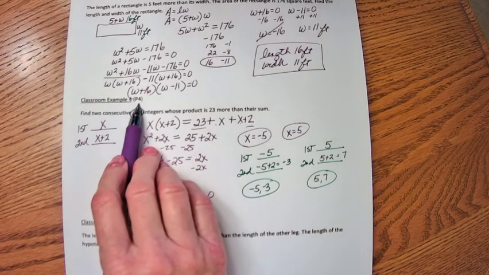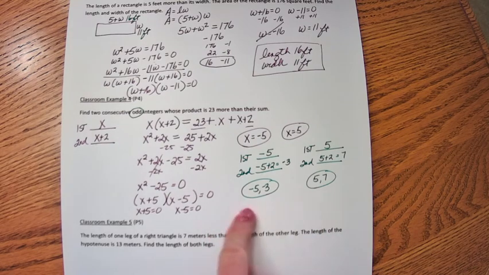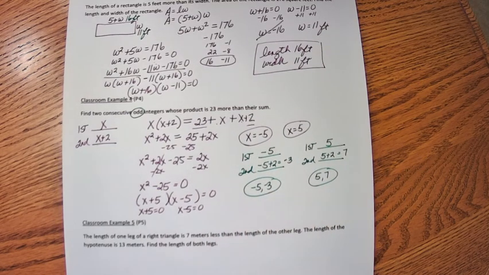So you're going to want to try practice 4. And the thing here is that there are two different scenarios.